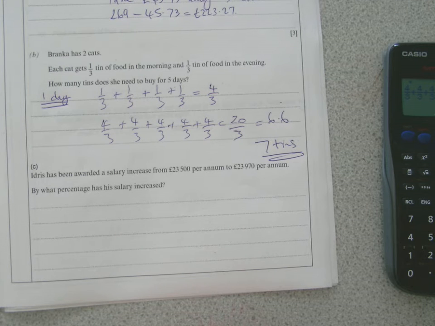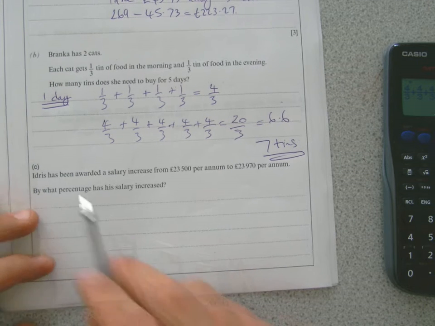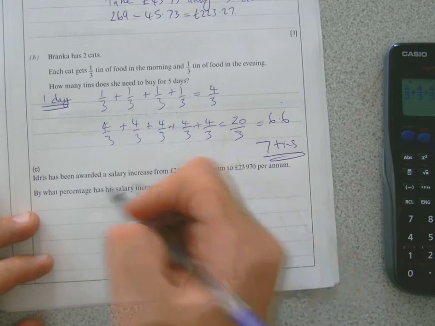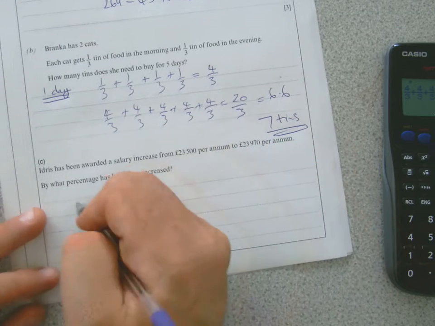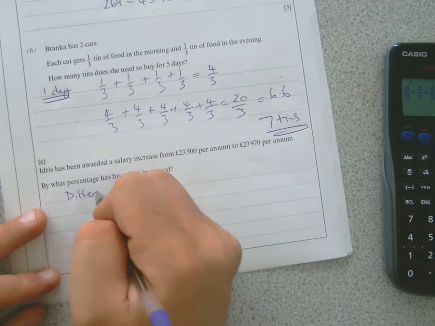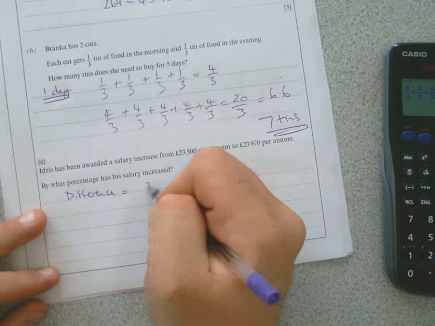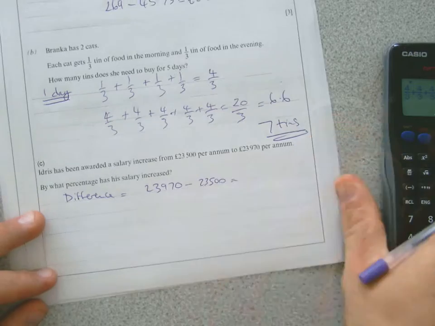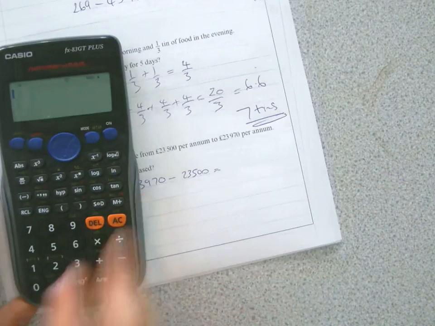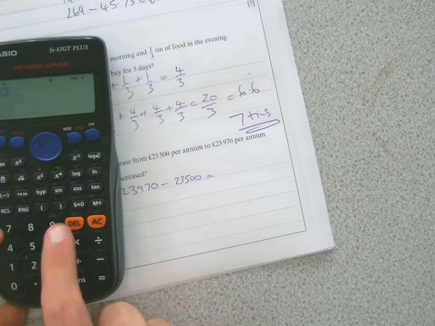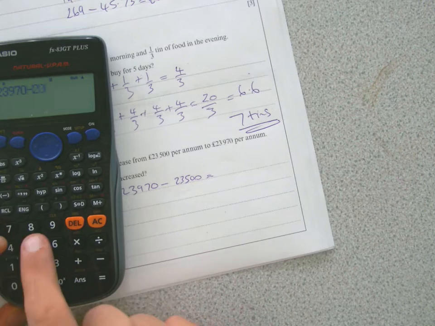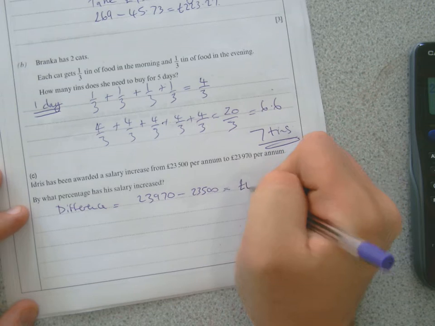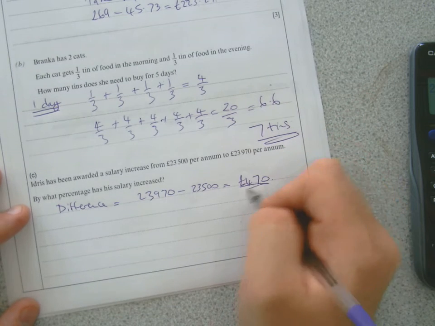Okay, part C. Idris has been awarded a salary increase from £23,500 to £23,970 per annum. By what percentage has his salary increased? So to work out a percentage increase, you literally need to work out what the increase is, what the difference is. So what's his salary gone up by? 23,970, take away the lower amount. You get £470. That's how much his salary's gone up by.